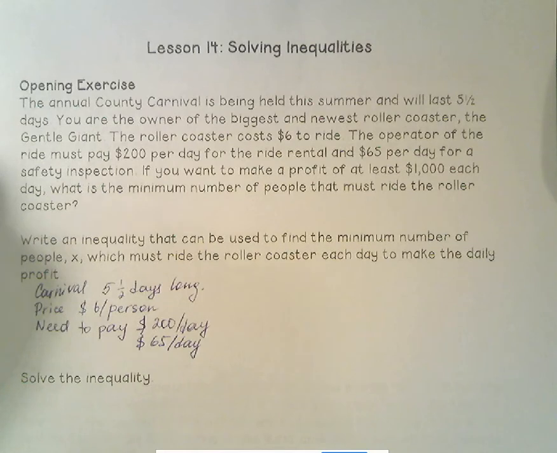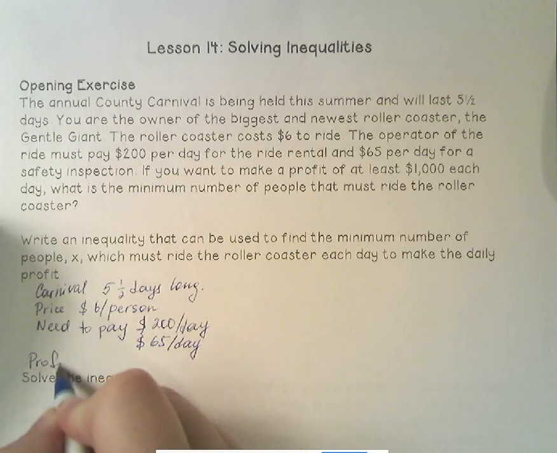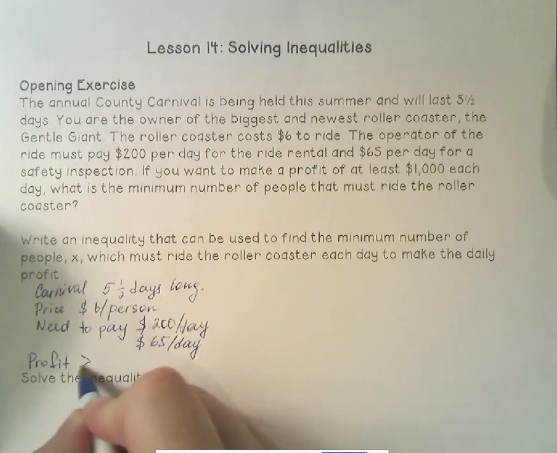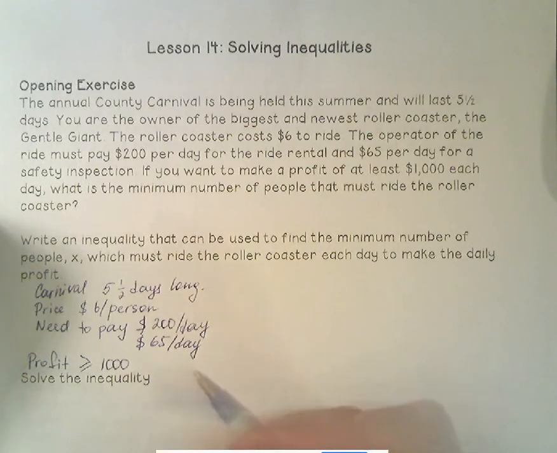We want to make a profit of at least $1,000. At least $1,000. We can make more, but we cannot make less. So profit has to be at least, which is more or equal to $1,000. Okay, so that's how much we want to make.